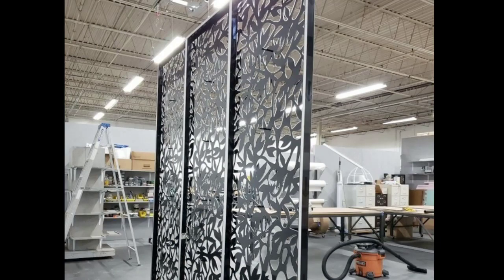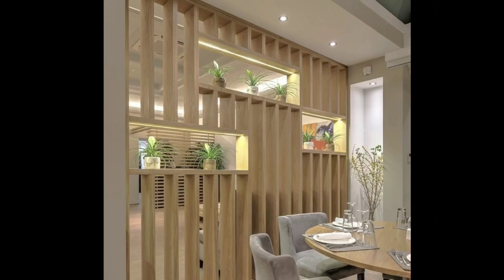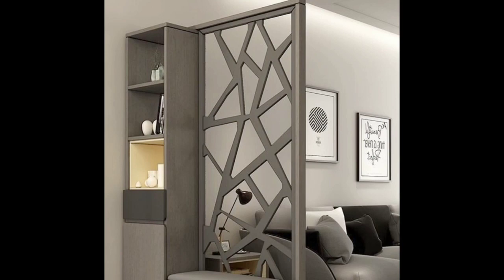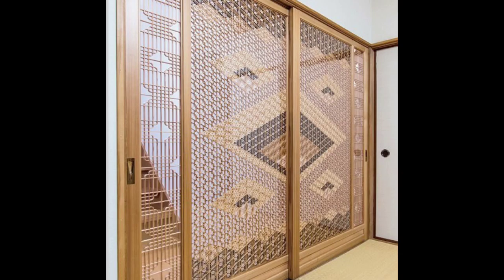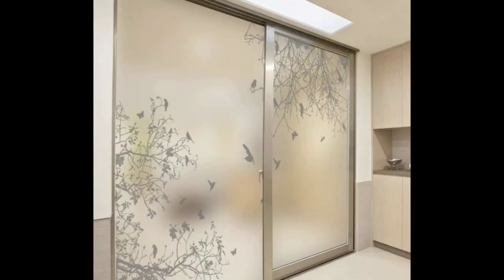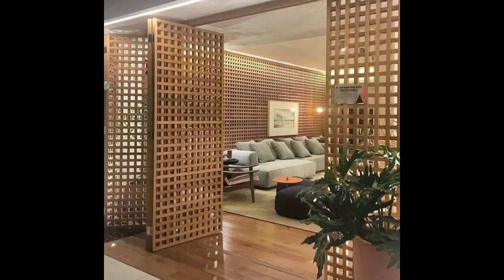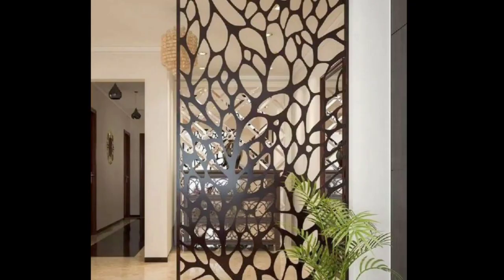A floor-to-ceiling bookcase can serve as both a partition and a storage solution. You can leave some shelves open to let light through and use others to display decorative items. Folding screens or room dividers come in a variety of styles and can be easily moved around. They are perfect for creating a temporary partition that can be removed when needed.